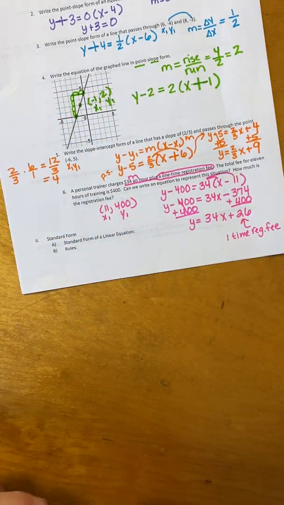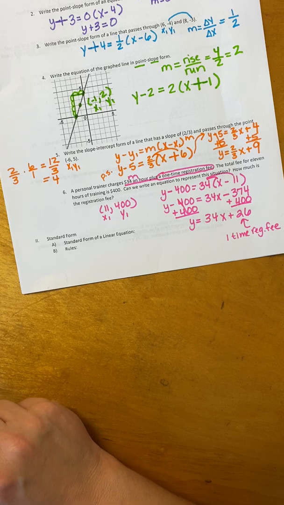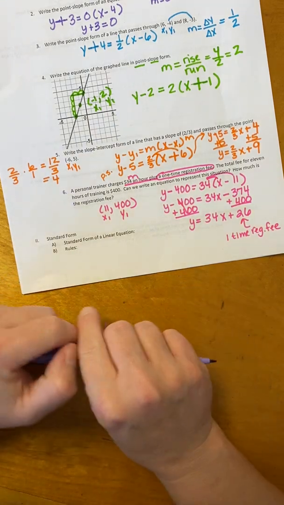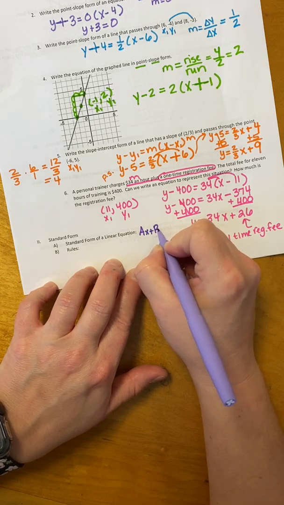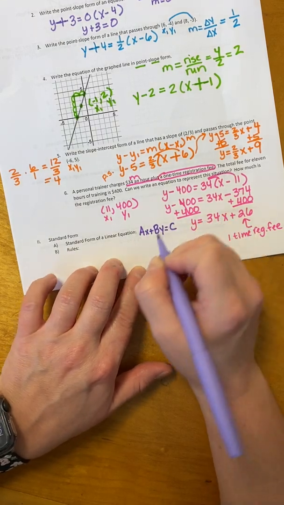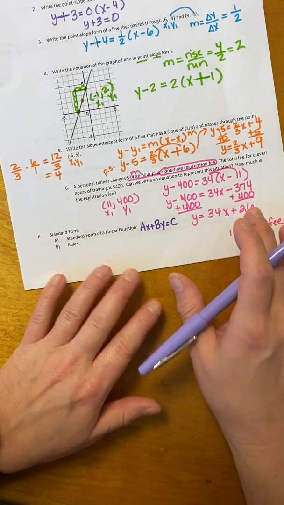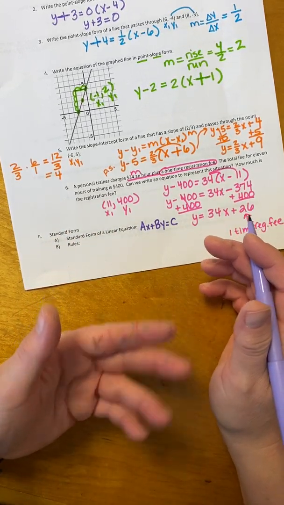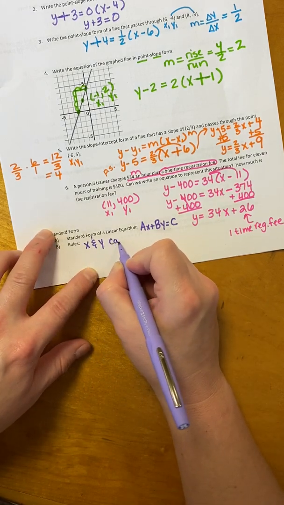Alrighty. Now, let's talk about standard form. The standard form of a linear equation is ax plus by equals c. It's especially handy for finding the x and y intercept. But there's some rules for standard form. The first rule is x and y can't both be 0.